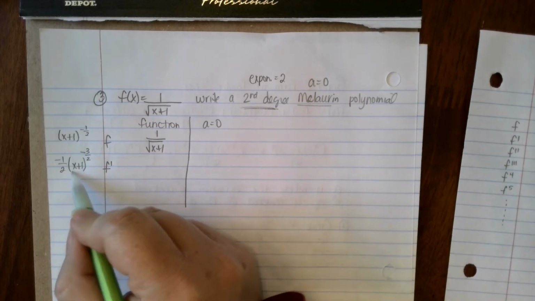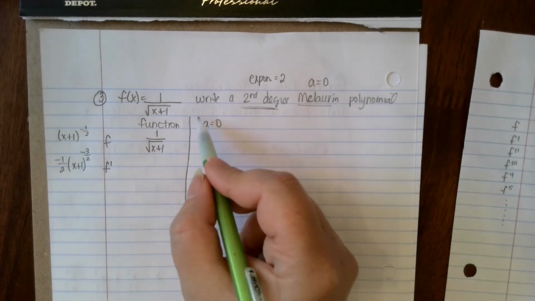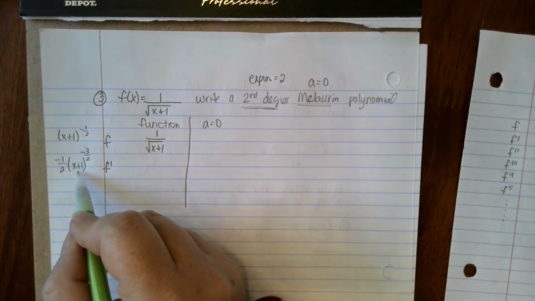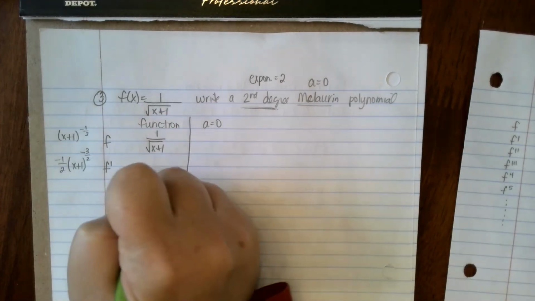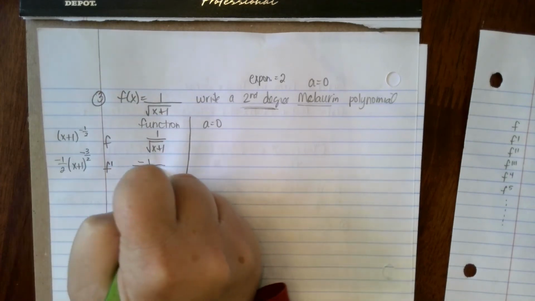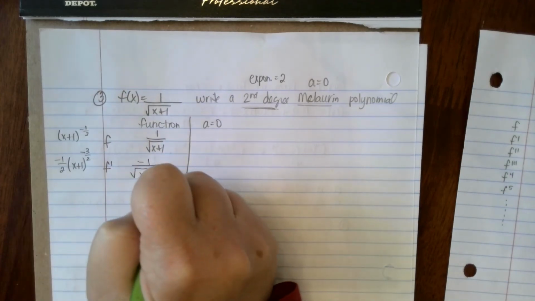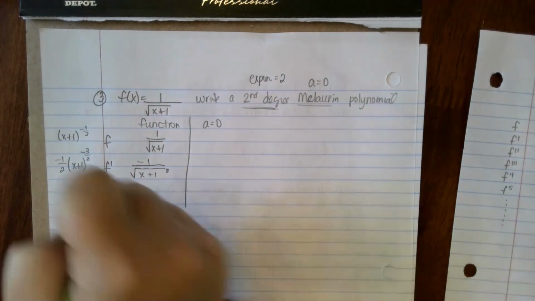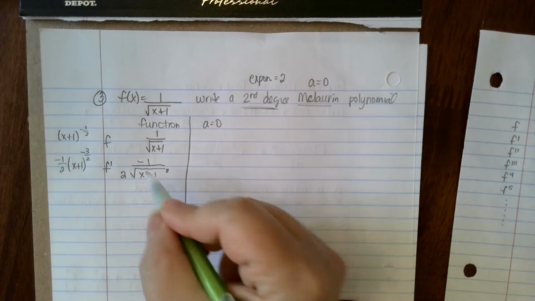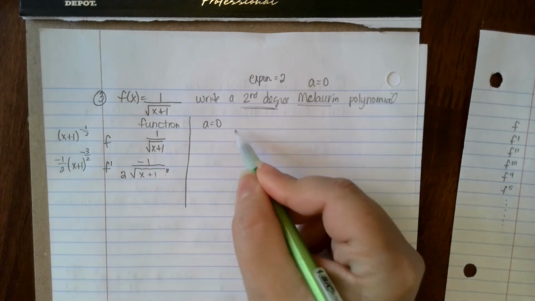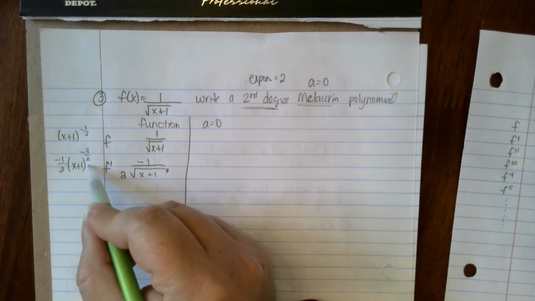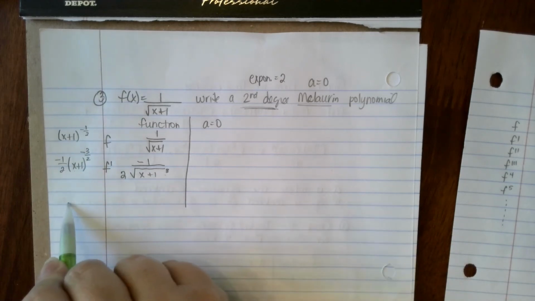Well, I know that here it's not so bad, but what if a was equal to 1 or 2 or 3 and I had to evaluate this thing? I need to put it back as negative 1 over the square root of x plus 1 cubed. And I've got to have that 2 out there as well. Okay? Now, this is what I'm going to use to evaluate. However, this is what I'm going to use to find the derivative.